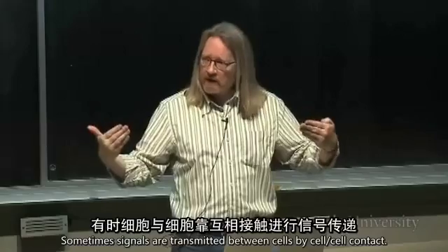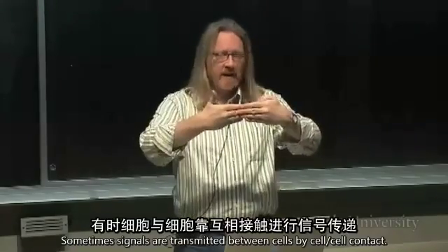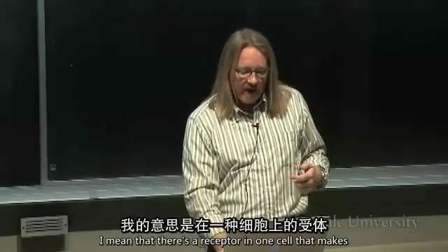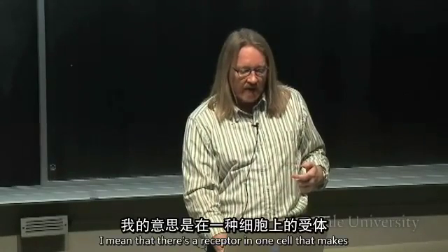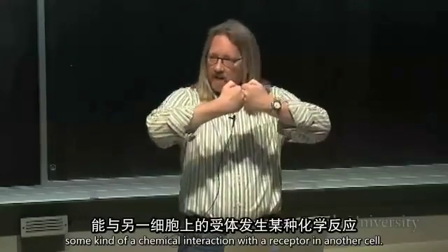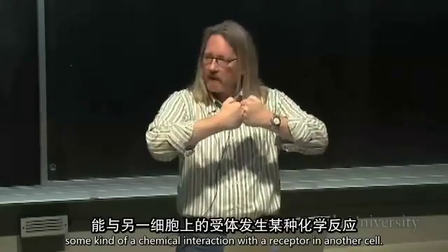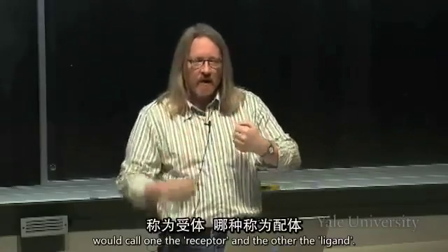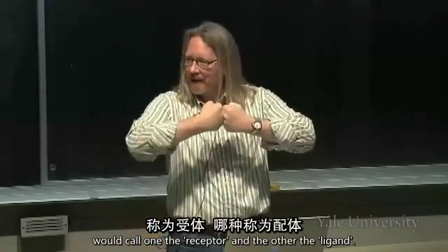So sometimes signals are transmitted between cells by cell-cell contact, and by cell-cell contact, I mean that there's a receptor in one cell that makes some kind of a chemical interaction with a receptor in another cell. So depending on which cell you are, you would call one the receptor and the other the ligand.